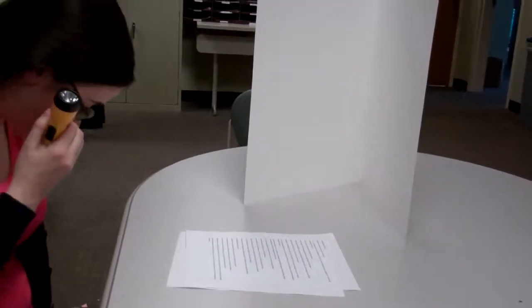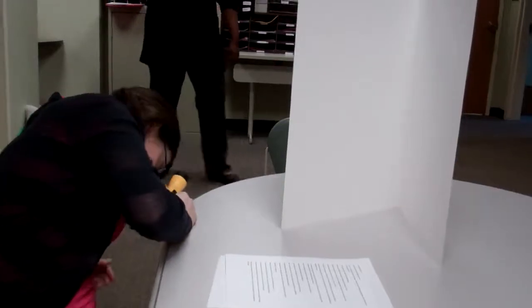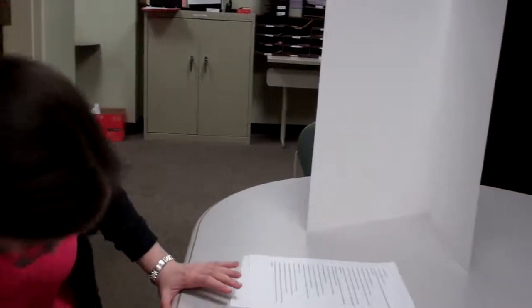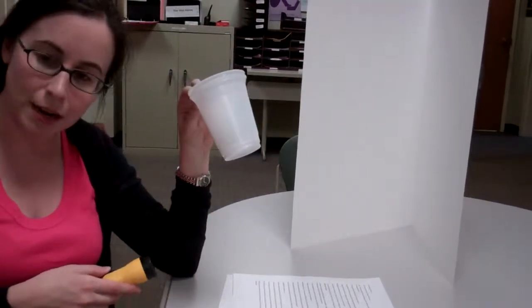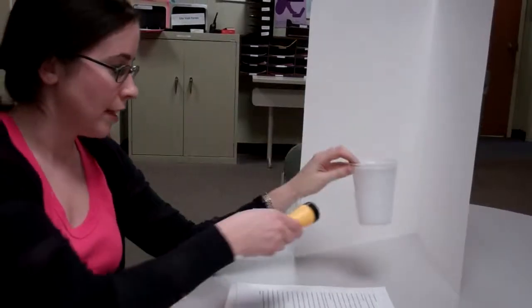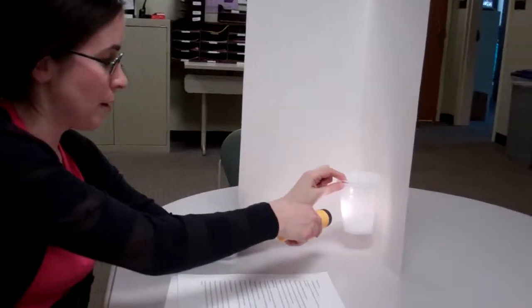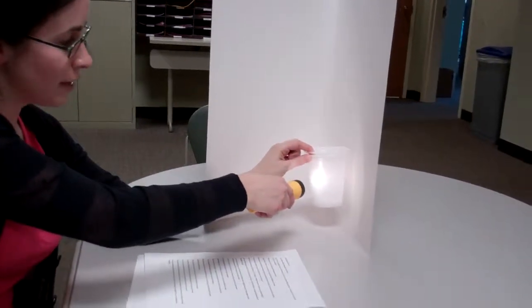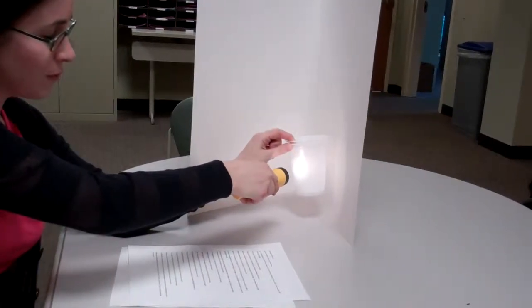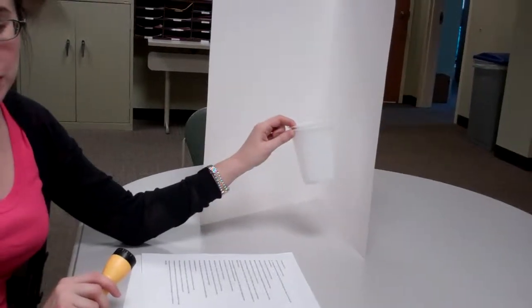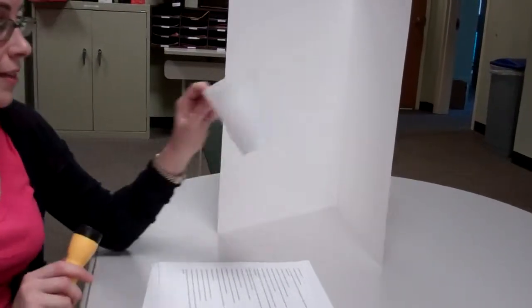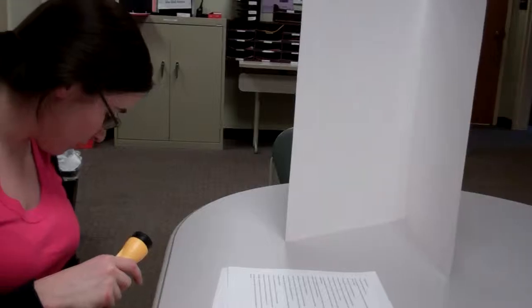Okay, let's see what else we tested. Oh, we tested something that I think I dropped. I did. So, we tested the plastic cup. And what happened with the plastic cup? It was a light shadow. Let's double check, if you remember. Oh, you're right. It's lighter than the Lego because this one's called translucent. Let's say that. Translucent. Translucent. And that means a little bit of light gets through.